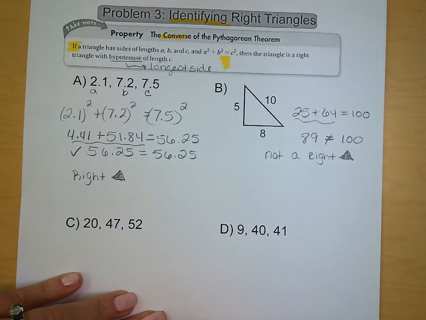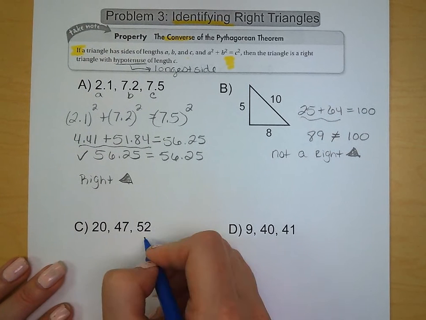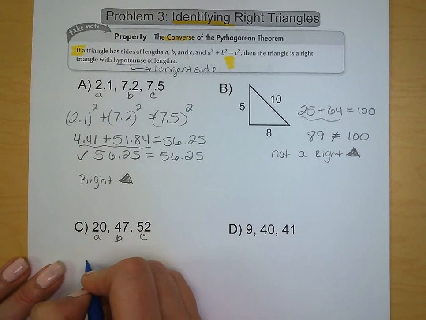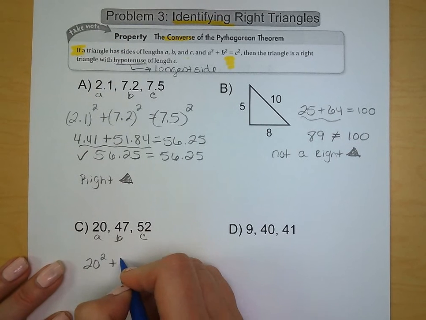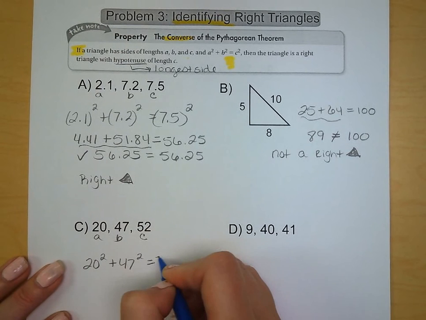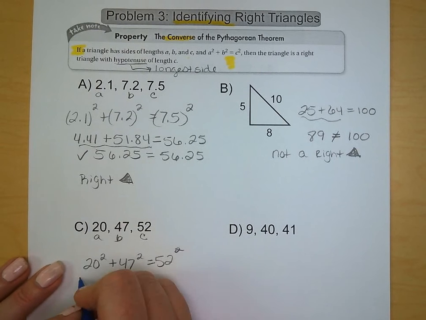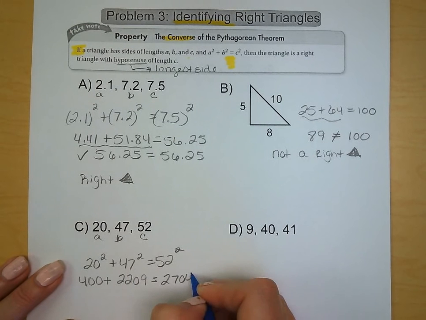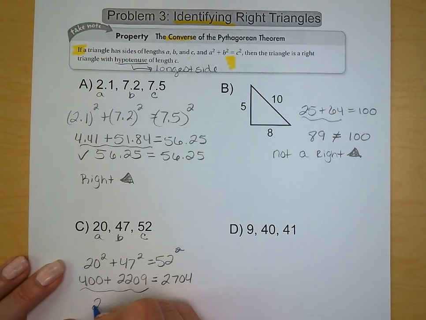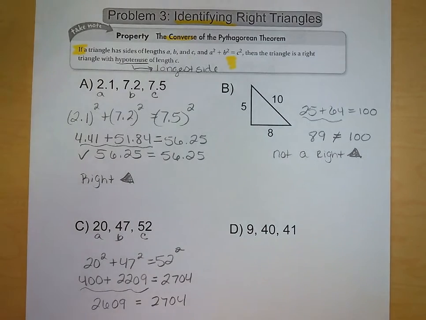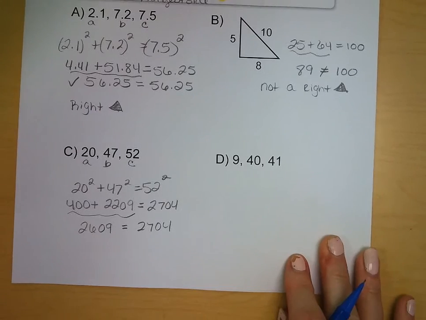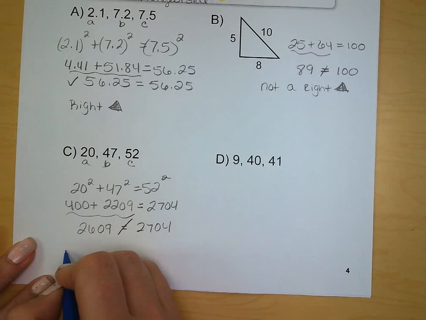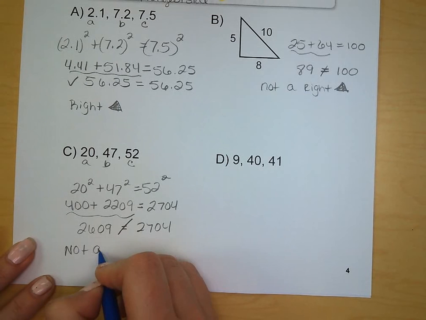All right, next up, letter C. 20, 47, and 52. 52 is our longest side, so that's our hypotenuse. Write out the equation, plug the numbers in. 20 squared is 400, 47 squared is 2,209, and 52 squared is 2,704. Add those two together, you get 2609 is equal to 2704, and last time I checked, those were not the same number. So that is not a right triangle.